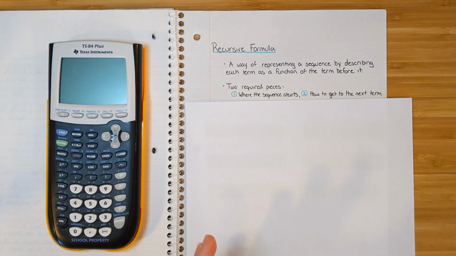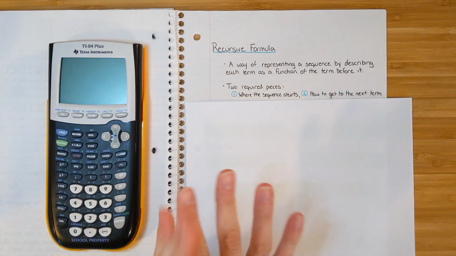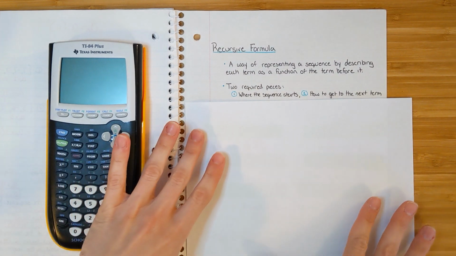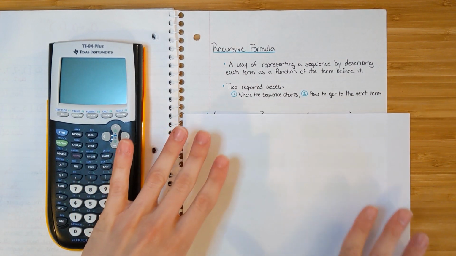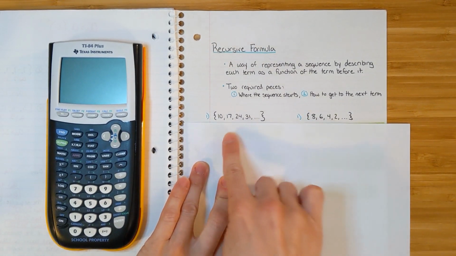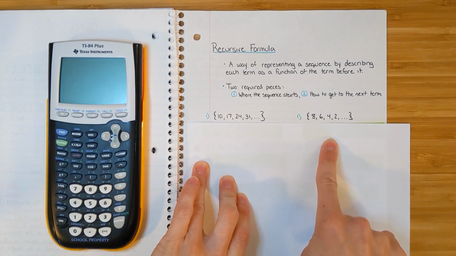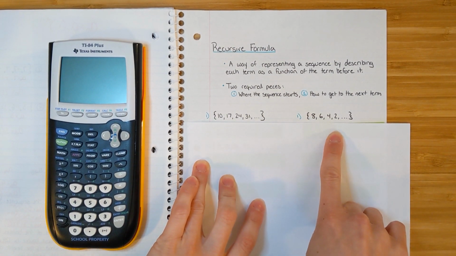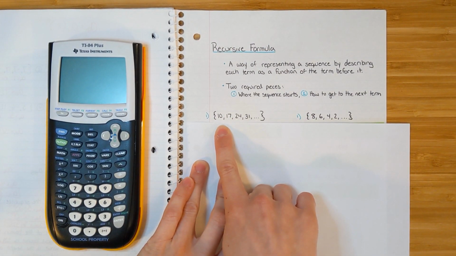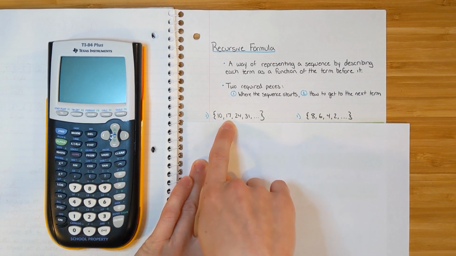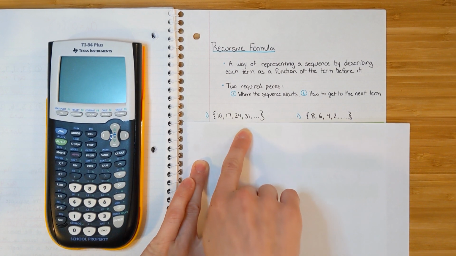All right, so I'm going to go through a couple of examples written in what I like to call informal form. This is the very basic way to describe a recursive formula. My first two examples, you'll notice they're both number 1. I'm going to do the one on the left. You're going to do the one on the right. Both of these sequences are arithmetic. This one has a common difference of 7. As I move from one term to the next, I add 7 every single time.